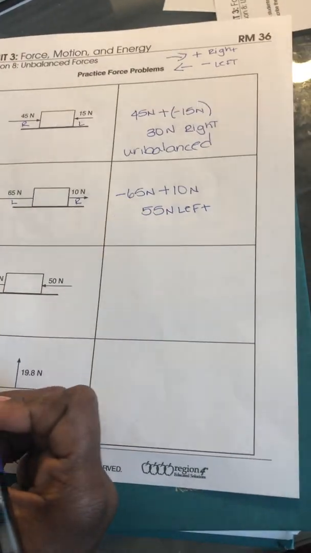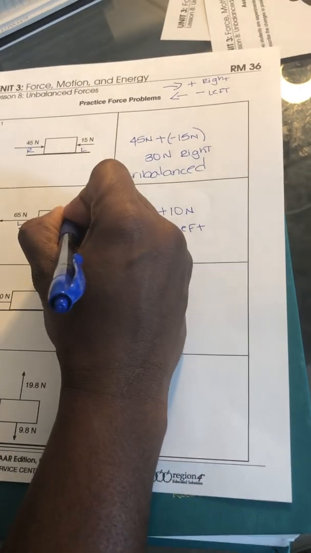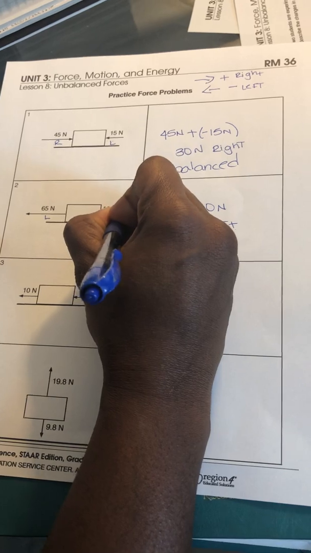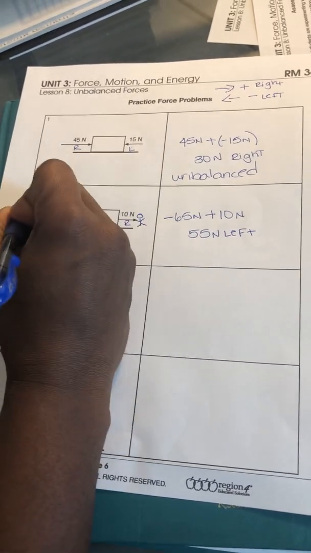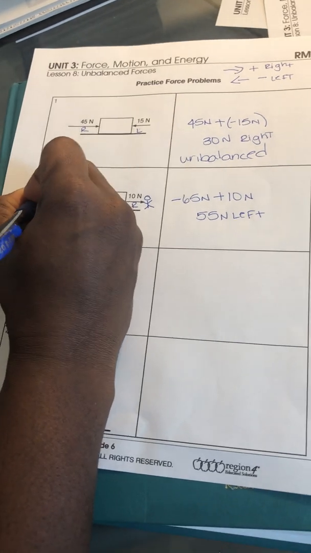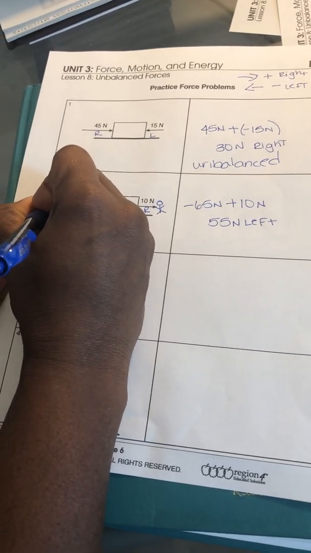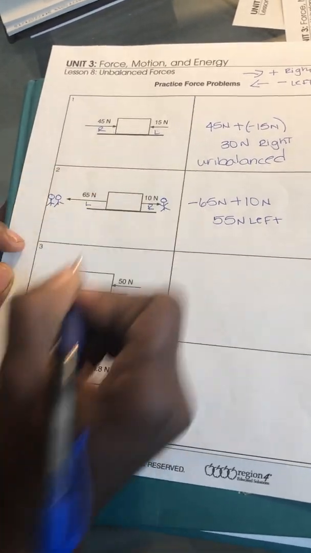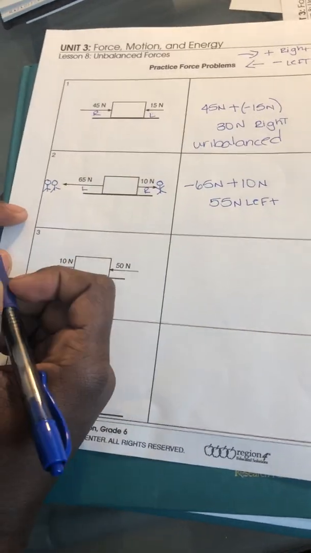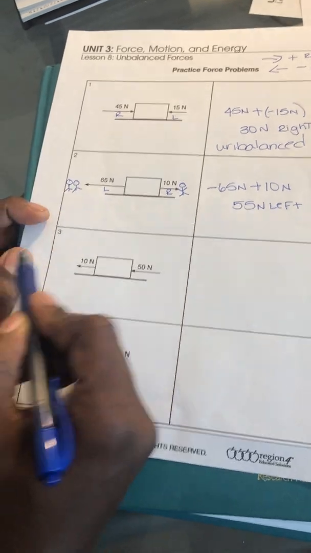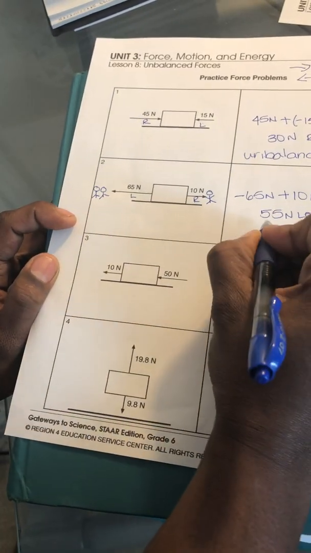And I want you to think of this as a tug of war. On the right, we have one man pulling at a force of 10 newtons. On the left, we have two men pulling at a combined force of 65 newtons. Which way will the object move? Obviously to the left because there's a greater force. So we have 55 newtons to the left.